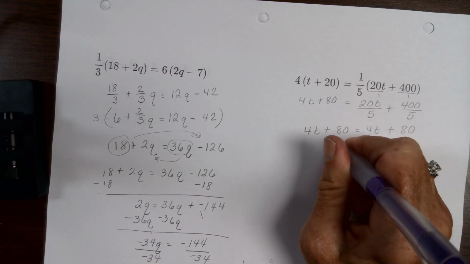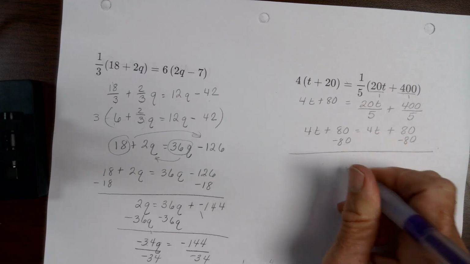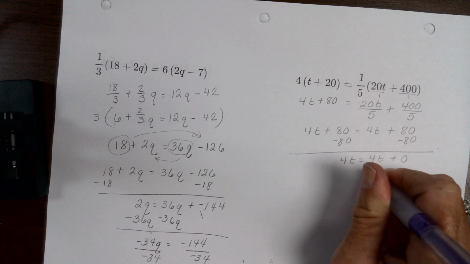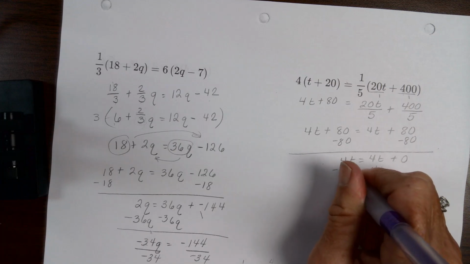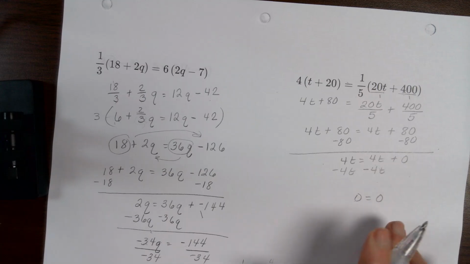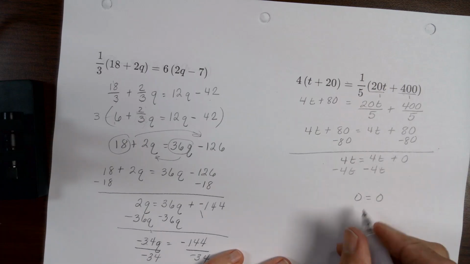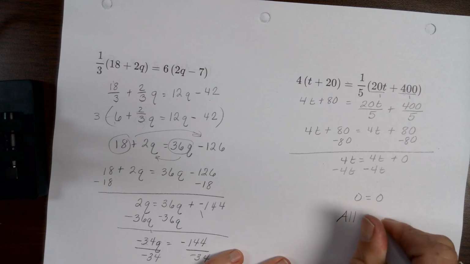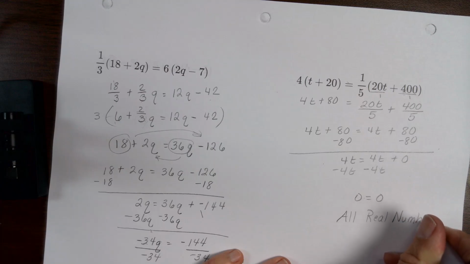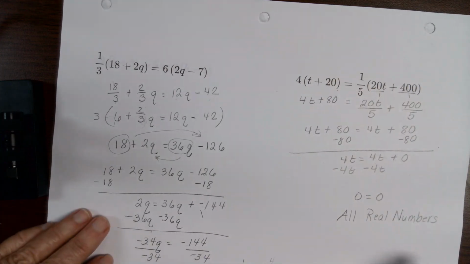So when I begin to get my variables together and move things over, I have 4t is equal to 4t plus 0. Going to add a negative 4t to both sides, and I'm going to get 0 equals 0. Now, that's a true statement. 0 does equal 0, but my variables are gone, so my final answer is all real numbers, which means any number that you chose for t would work in this equation.